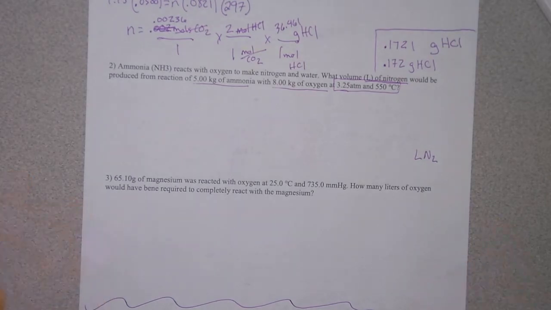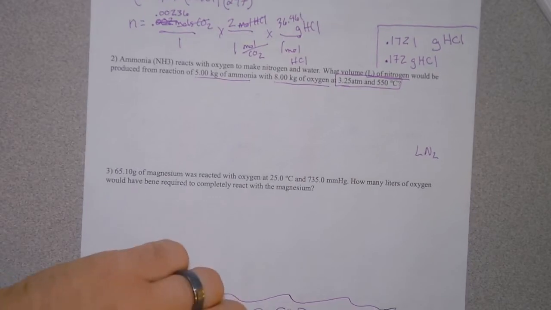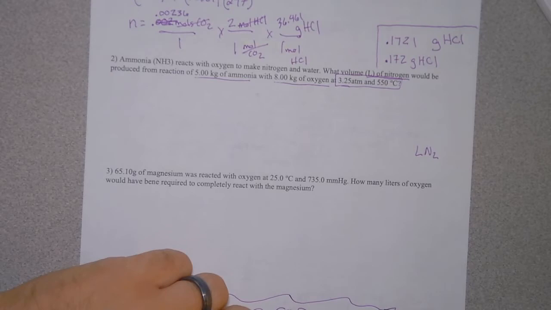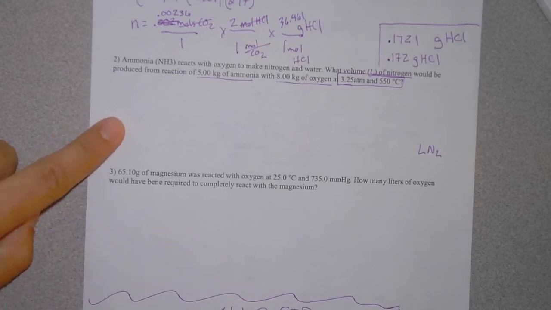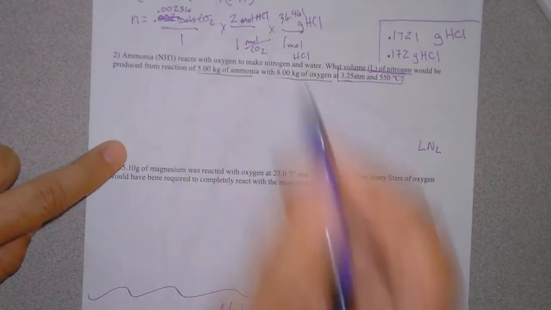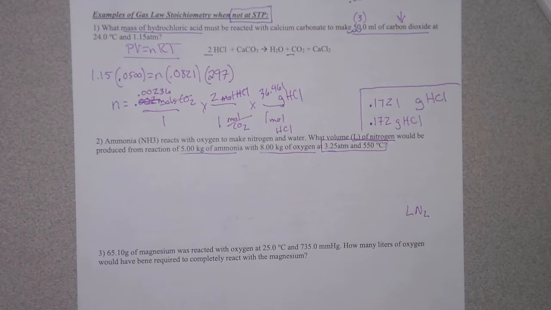So, am I given liters or am I solving for liters? Solving. I'm solving for liters, which means I need to start with stoichiometry. You need an equation. What do we need to do here? Balance.